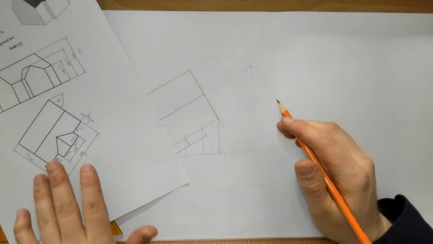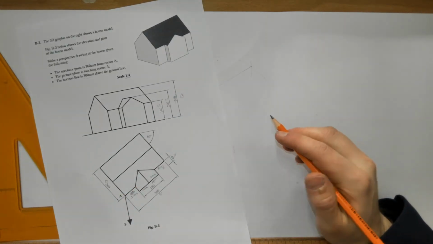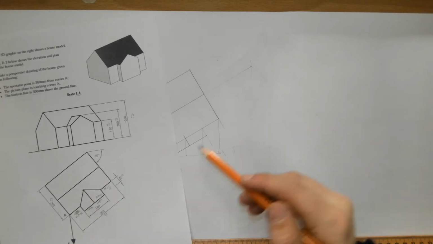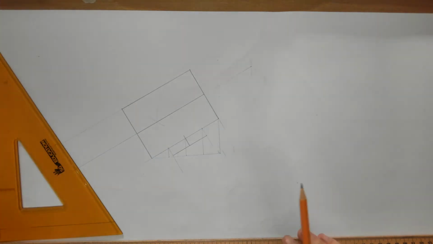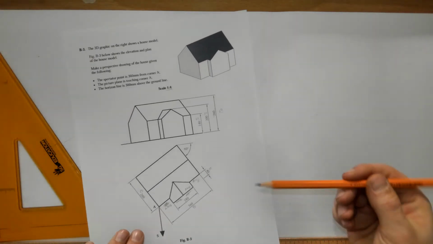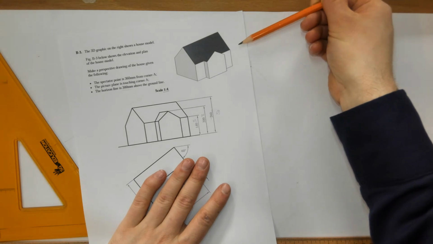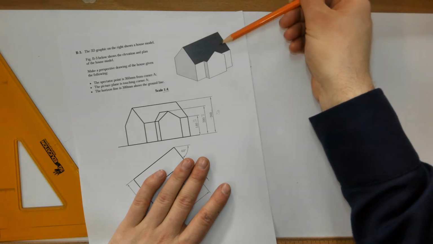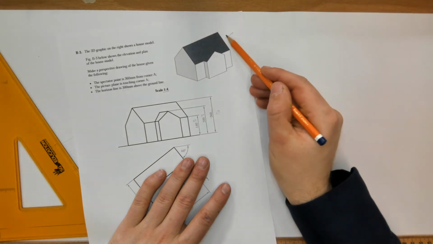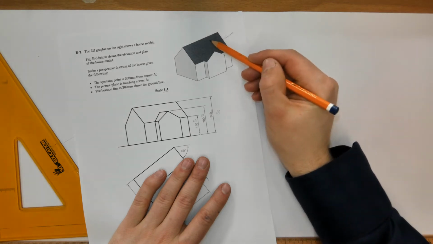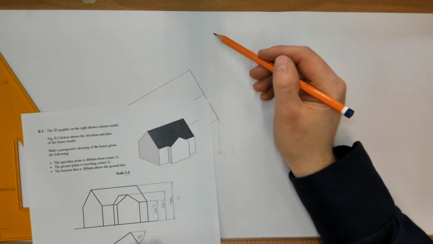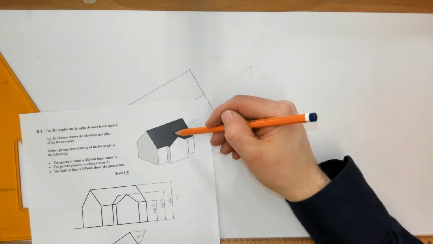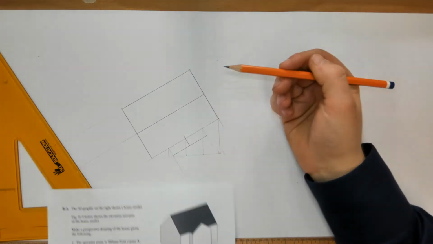So the problem is we don't know where that point is. So what we're going to do is take an auxiliary elevation, because what you want to do is see the roof as an edge, as a single line, and when you see it as a single line, you'll be able to work out where they meet.